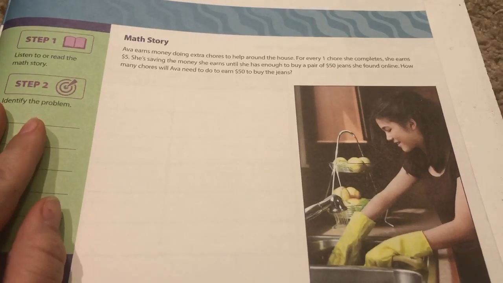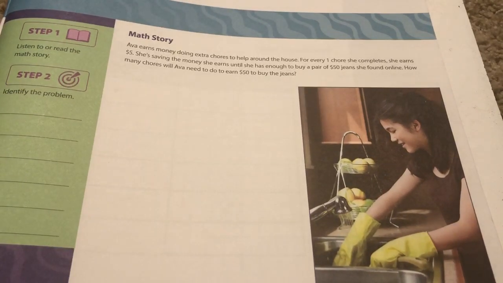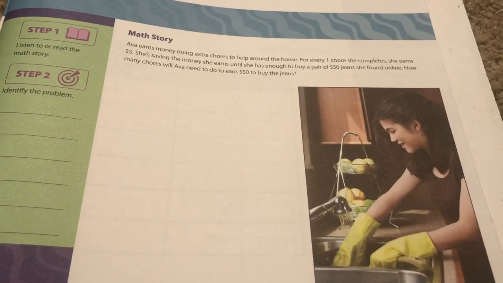All right, so you guys have had 2 days now to go over this work and to finish it. And so we're going to move on at this point. This was your math story that you were supposed to complete. Remember, she is going to earn $5 for every one chore that she completes, and she's saving up for a pair of $50 jeans. So we're going to go through what that would have looked like when you did your work.